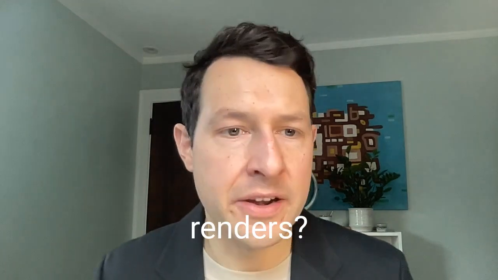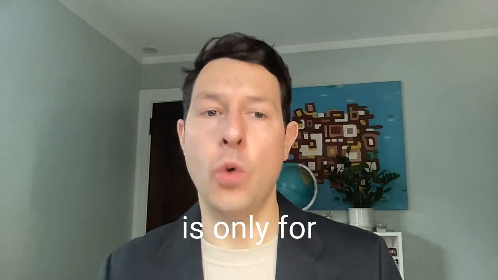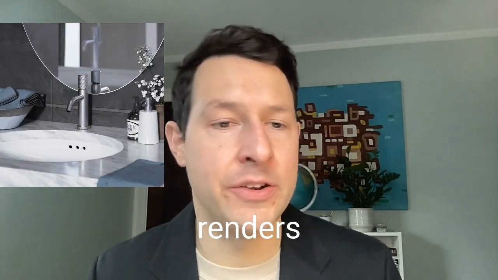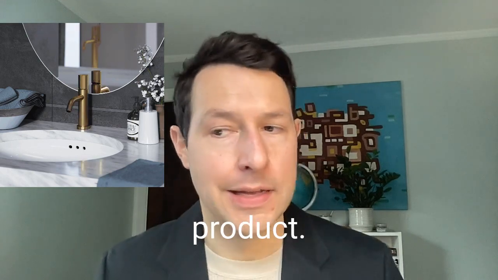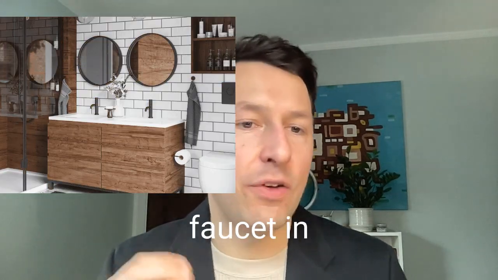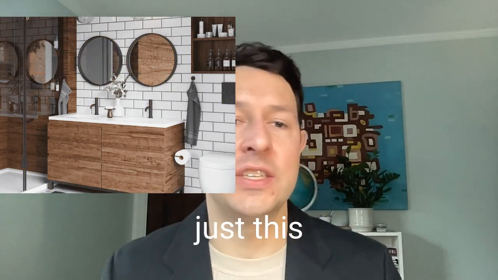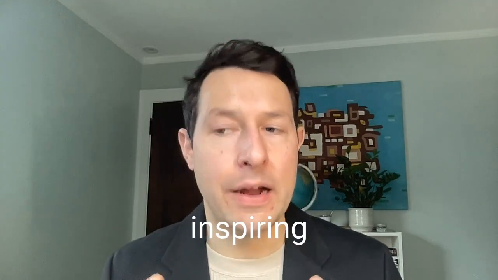What about 2D renders? A lot of people think that Threekit is only for 3D, but we also do incredible lifelike 2D renders with our virtual photographer product. You can see here, you're seeing this faucet in scenes. You're able to configure the product, and it's just this amazingly beautiful, inspiring thing.